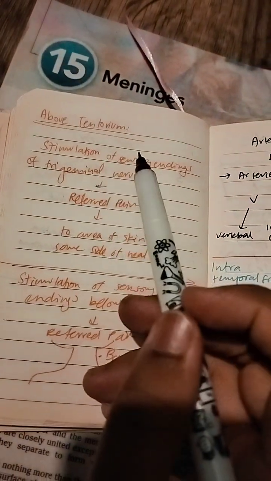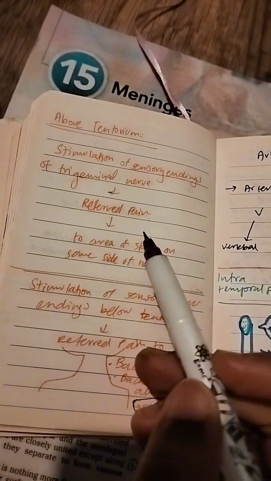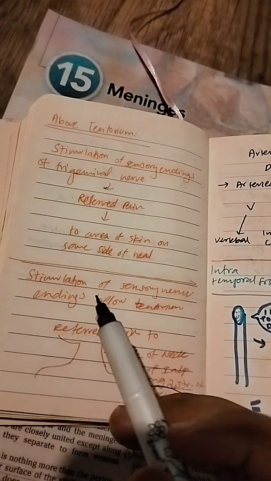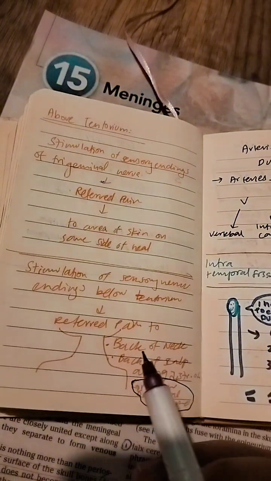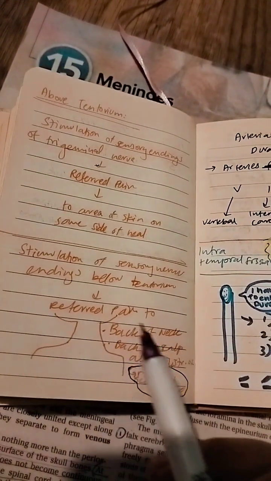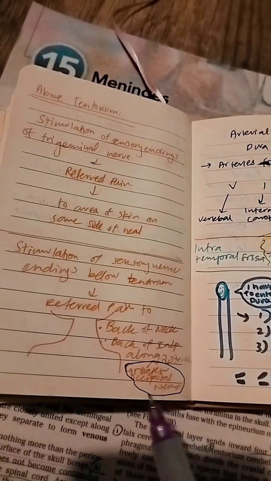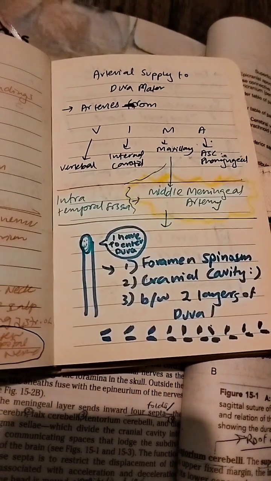If there is stimulation of the sensory endings of the trigeminal nerve above the tentorium, then there's going to be referred pain to the area of the skin on the same side of the head. And if there is stimulation of the sensory nerves below the tentorium, then the referred pain is going to be towards the back of the scalp, the back of the neck, and along the distribution of the greater occipital nerve. Now let's talk about the arterial supply of the dura mater.